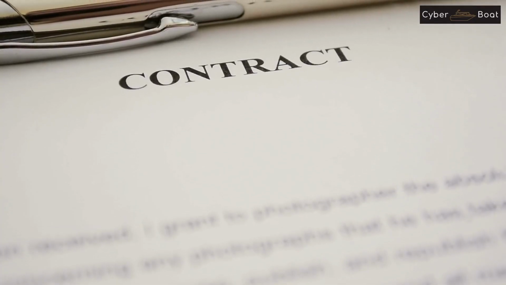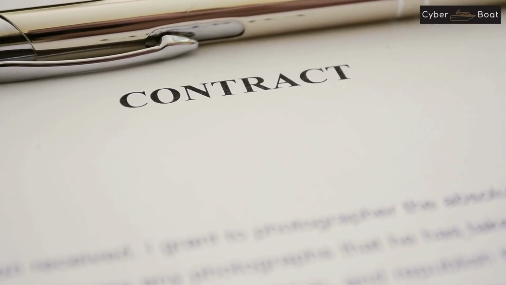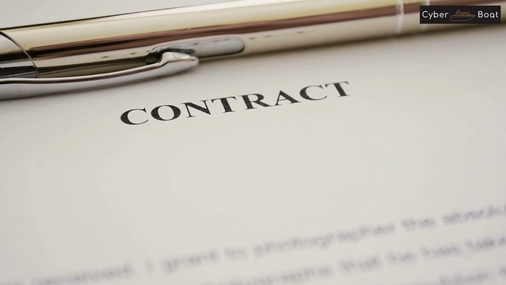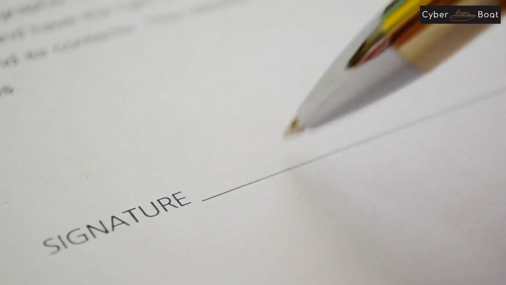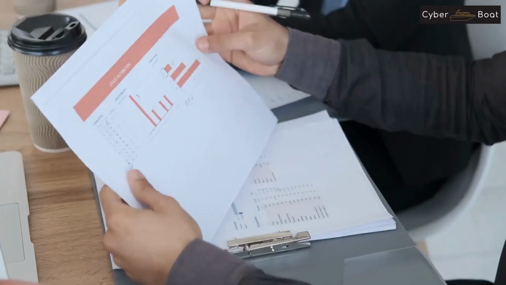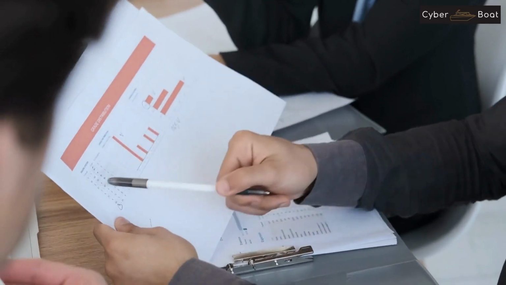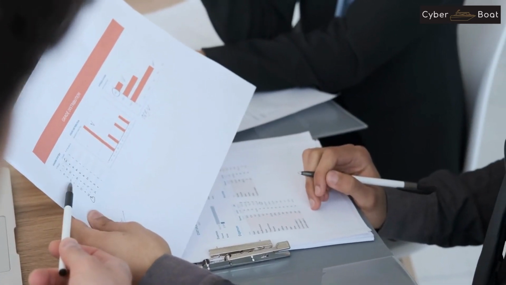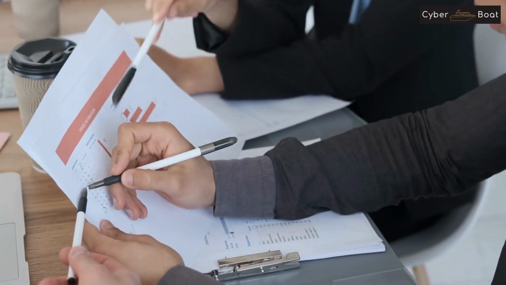For example, organizations can include clauses that require third parties to comply with all relevant laws and regulations, and to implement and maintain appropriate cybersecurity controls and procedures. Organizations can also require third parties to provide regular reports or certifications demonstrating compliance.